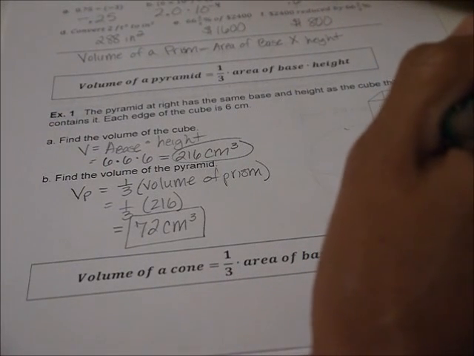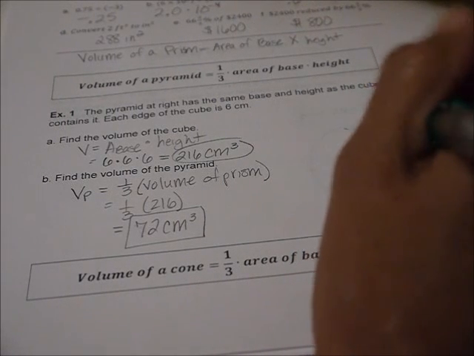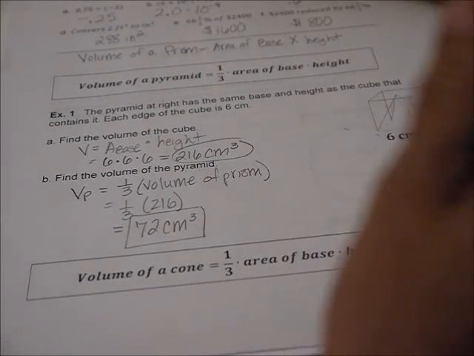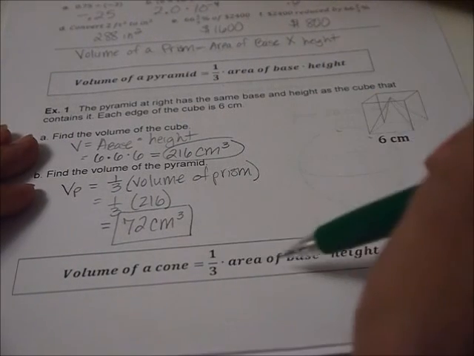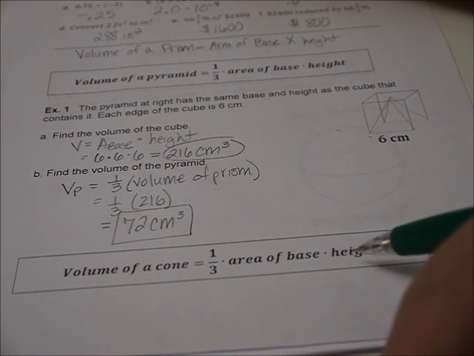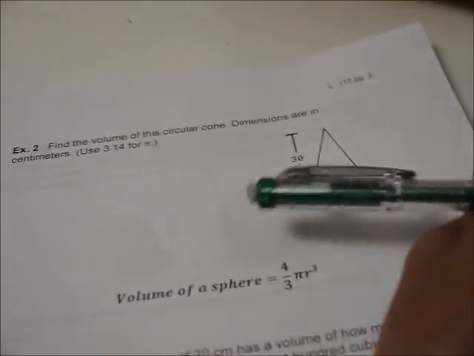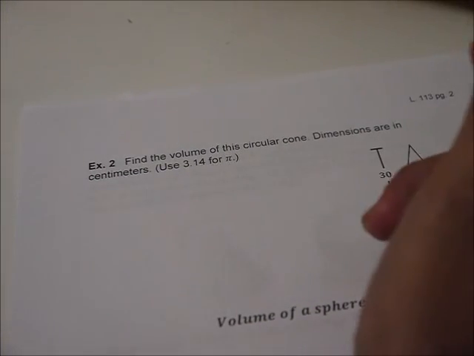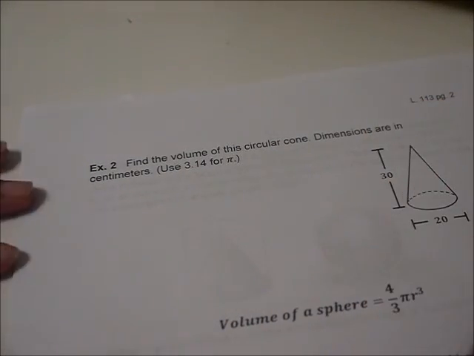Now, the volume of a cone is 1/3 of the volume of a cylinder, okay? A cylinder has a circle bottom, right? A cone is the same, it's just the bottom of a circle, and it comes up to a point. So it's 1/3 the area of the base times the height. Well, the area of the base happens to be a circle, so we get to use pi r squared in there, okay? And I know some of you don't get excited about that. Okay, so let's find the volume of this circular cone. Dimensions are in centimeters and use 3.14 for pi.